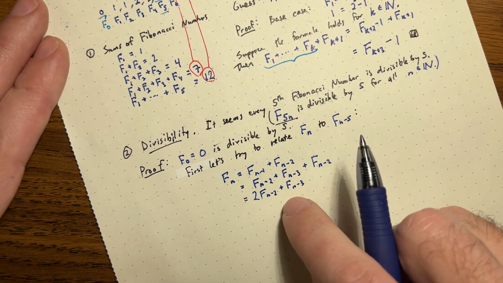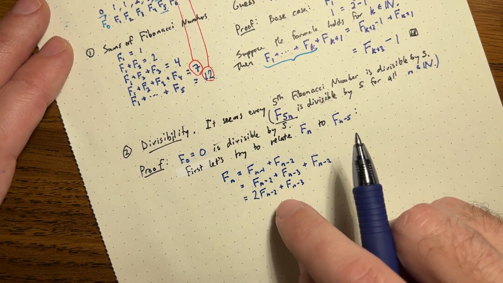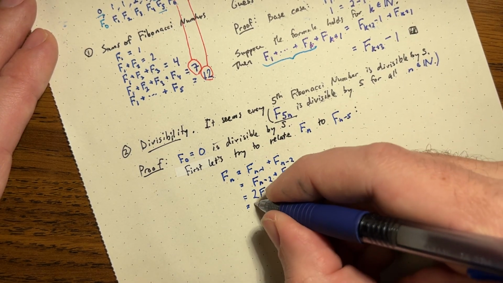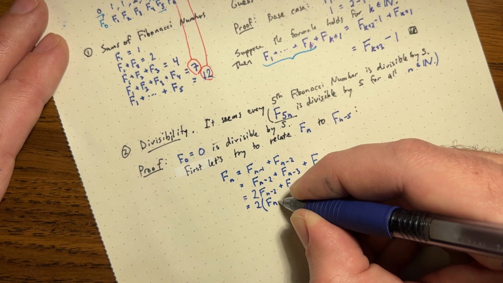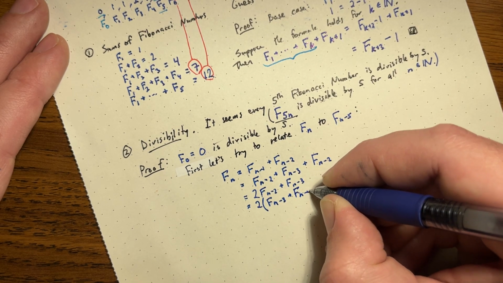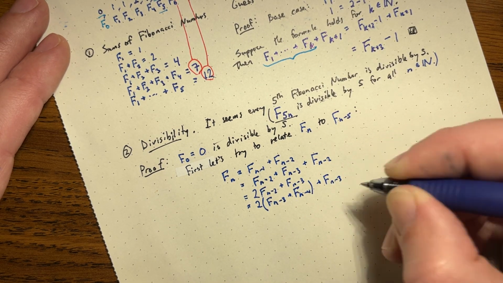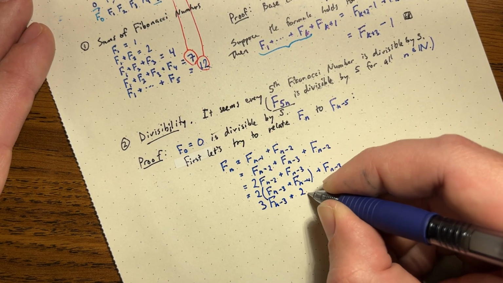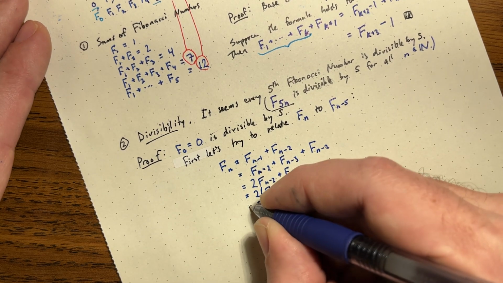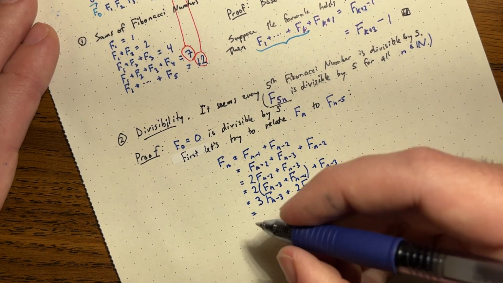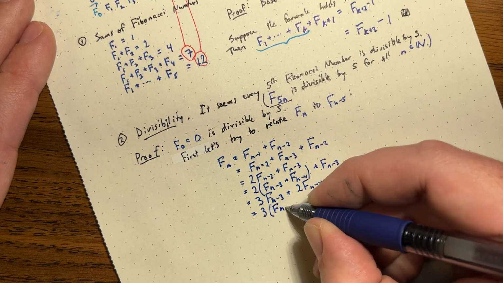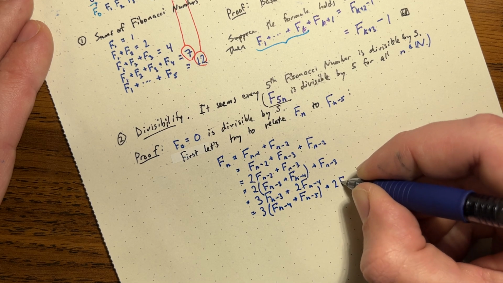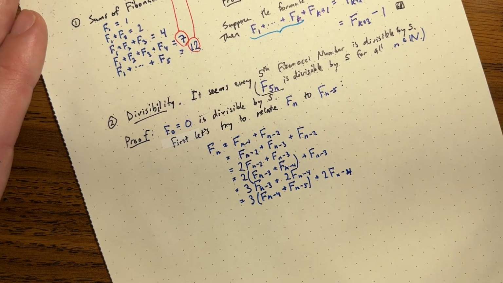And this is a bit tedious, but you can kind of see what I'm trying to go for. I'm trying to get one of these indices to turn to n minus 5. So let's unravel this one next. So F of n minus 2, that's F of n minus 3 plus F of n minus 4. And I've still got this F of n minus 3. In total, I have 3 F of n minus 3 plus 2 F of n minus 4. And let's do this one more time: F of n minus 4 plus F of n minus 5, plus 2 times F of n minus 4.